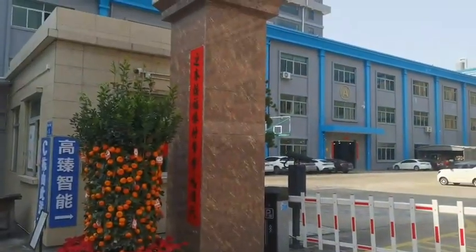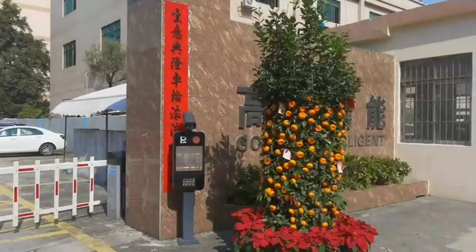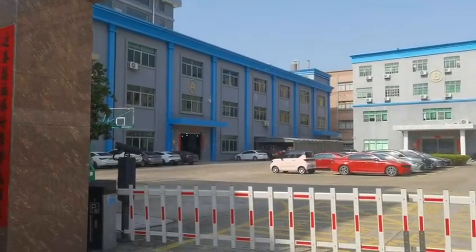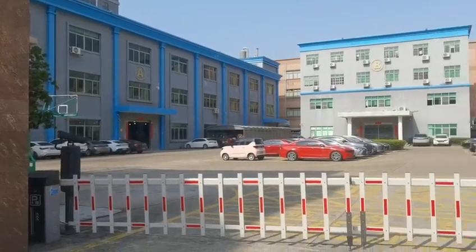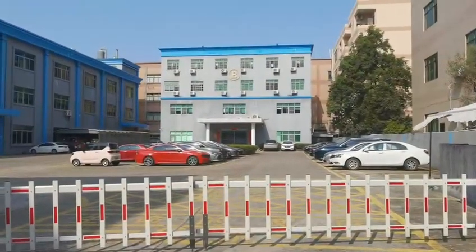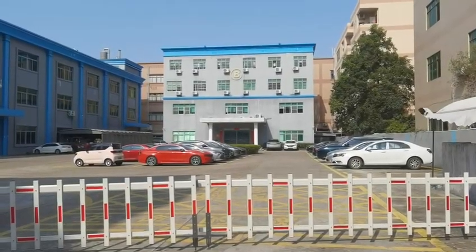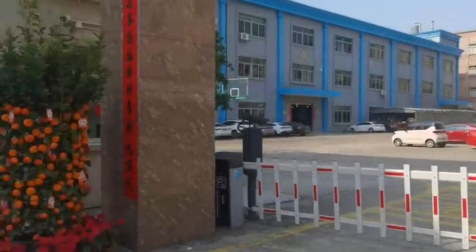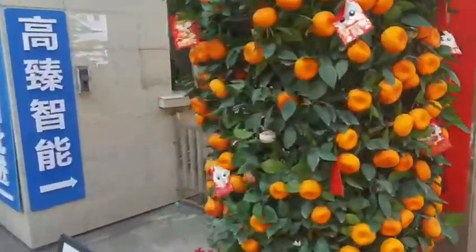Hello, this is our factory gate, and we have two buildings. Building A is our production workshop, and building B is our administrative and dynamic salesman office. We can go to building A.